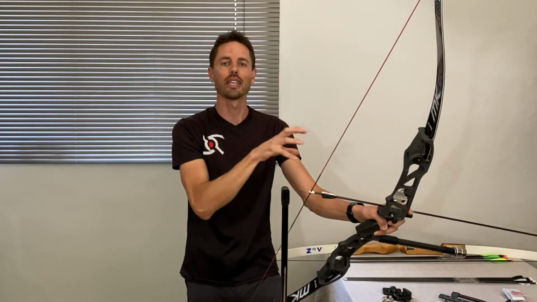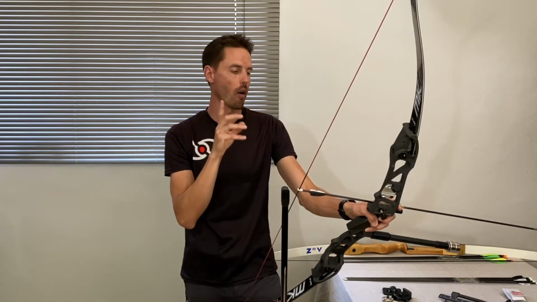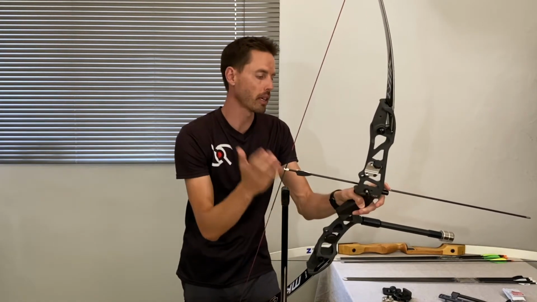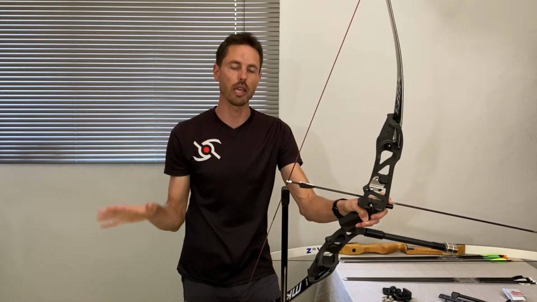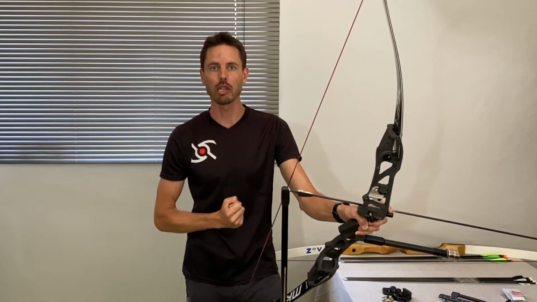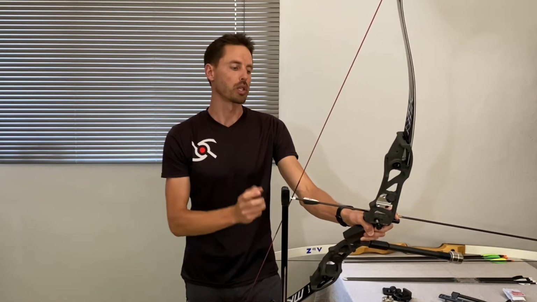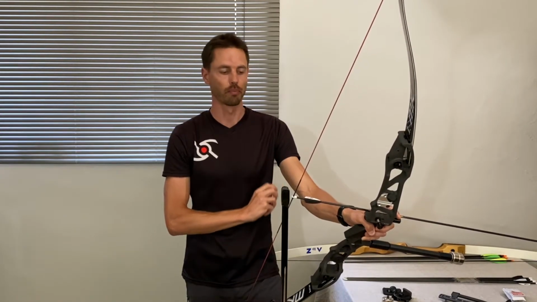Okay, so that is then how you form Bowhunter recurve. You are, however, allowed a modern pressure button and a modern arrow rest, the same as the other shooting styles. It just gives you that element of accuracy. That is different to traditional recurve, which I'm now going to show you as well.